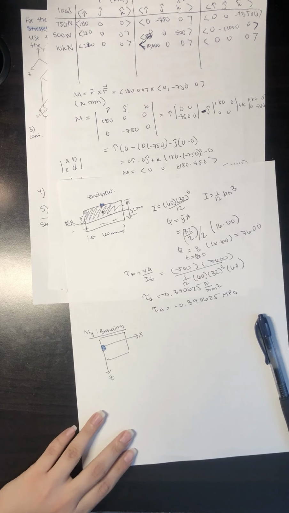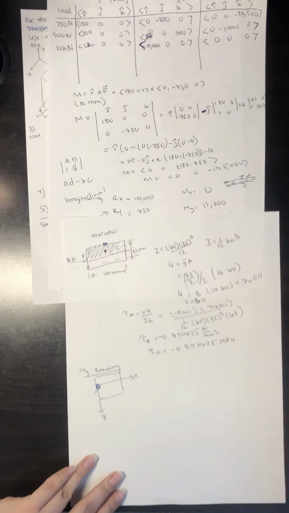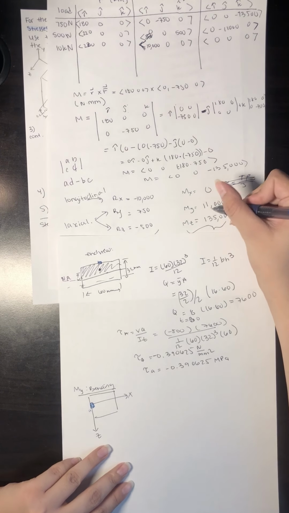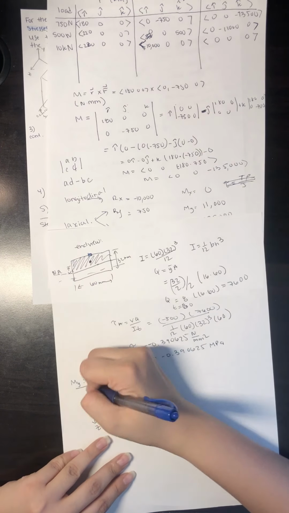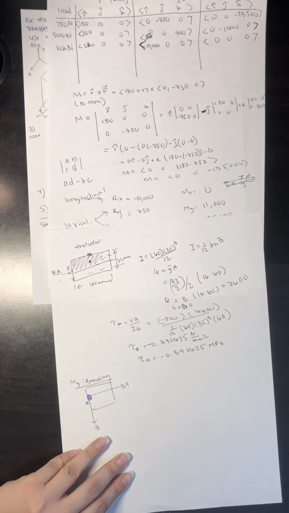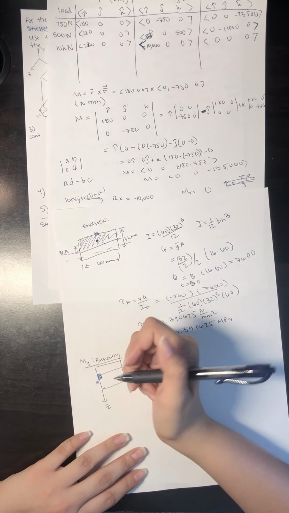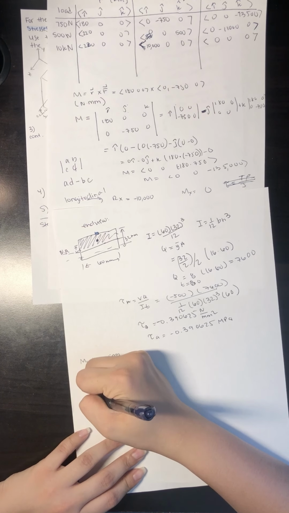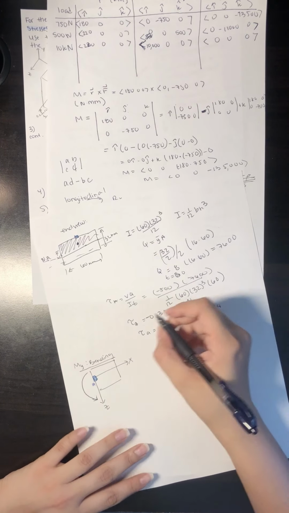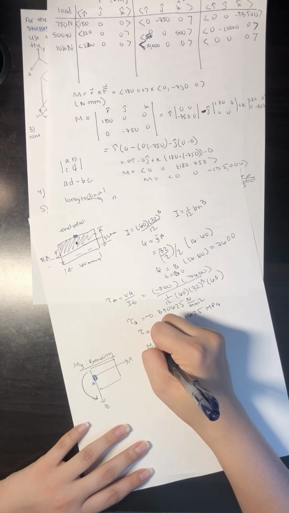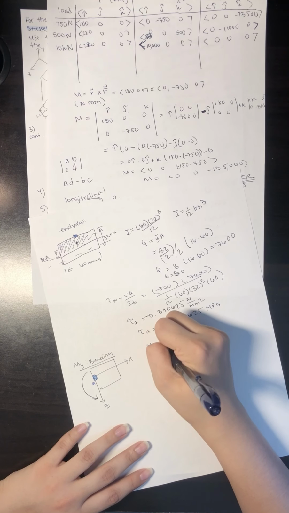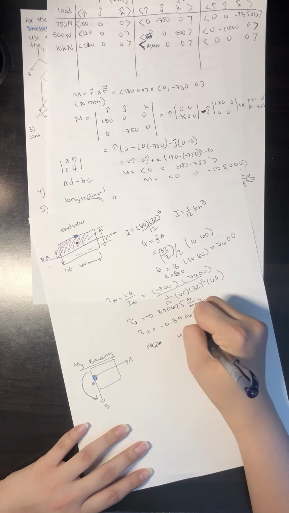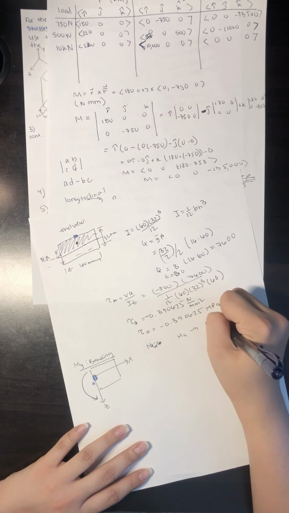This is where A is. And our moment in the y direction is actually positive 11,000. When a moment is positive, it's going counterclockwise, so it's actually going to be this way. And our moment at A is actually 0. It gives us a 0 stress. Stress at A is 0.